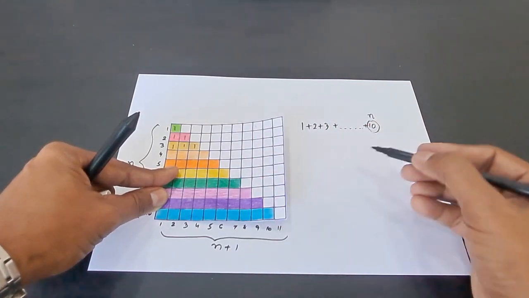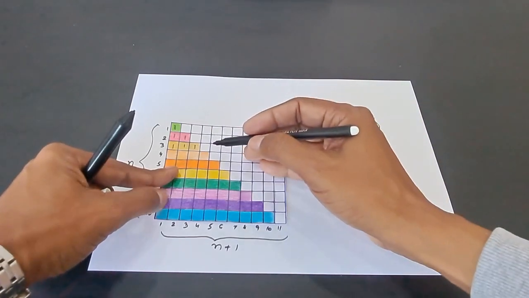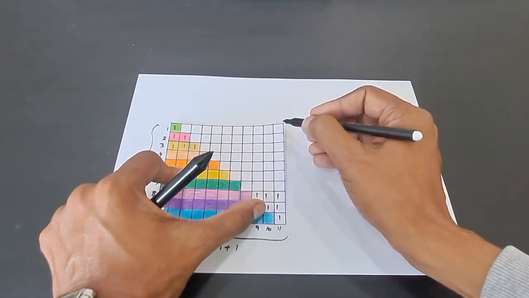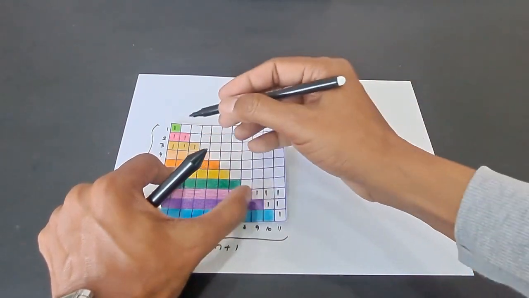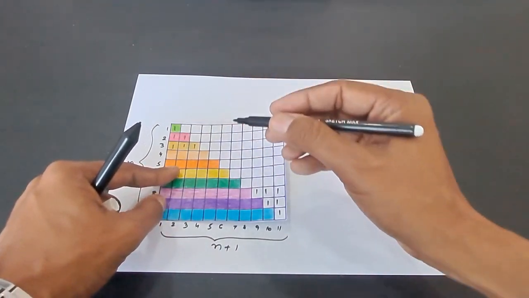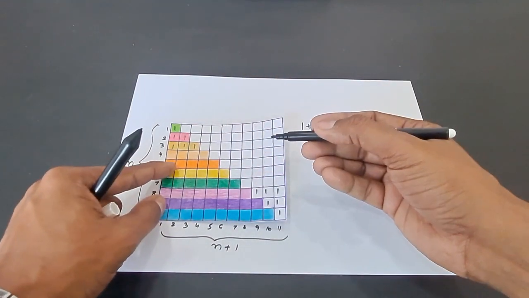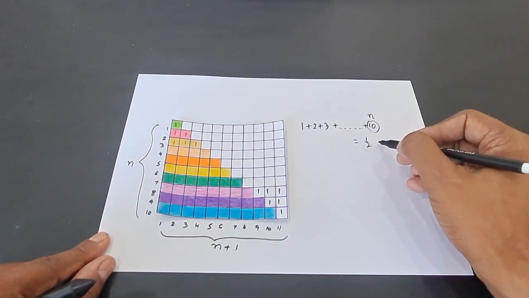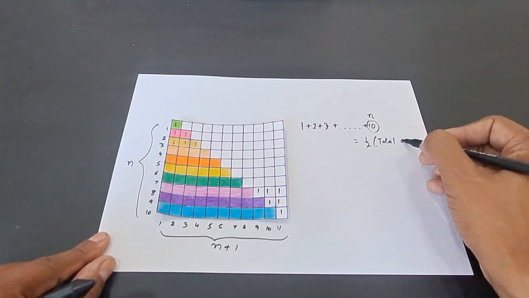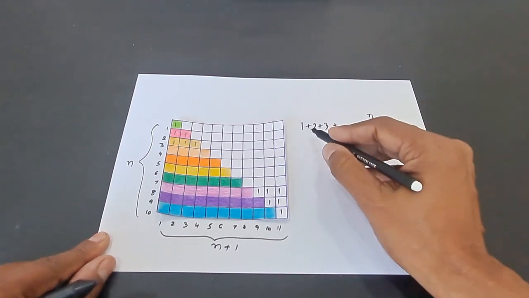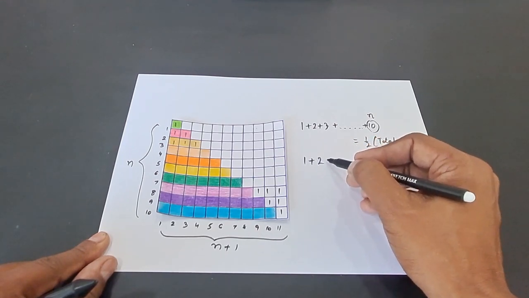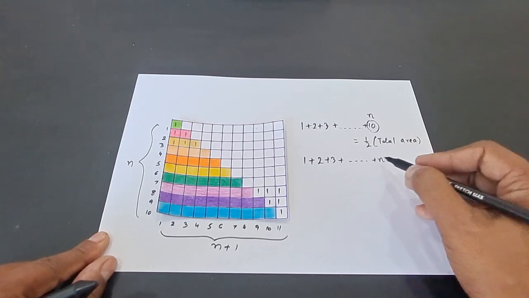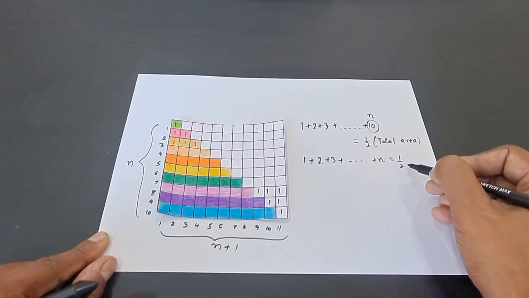What about the unshaded area? The unshaded area, again you can see 1 here, 2 here, 3 here, and up to 10 here. So the shaded area and the unshaded area are exactly the same, and that means the shaded area is half of the total area. So if you take the shaded area as 1 plus 2 plus 3 up to n, then the area will be equal to half of what is total area?